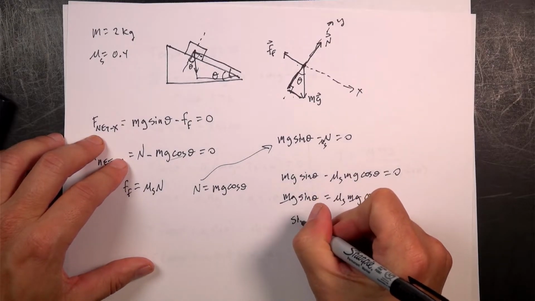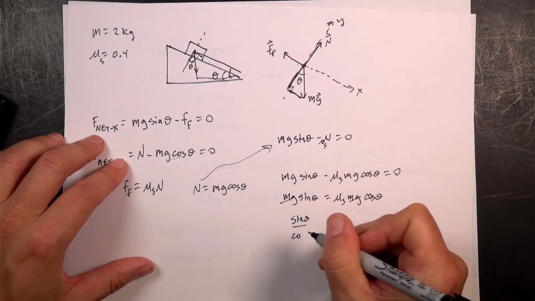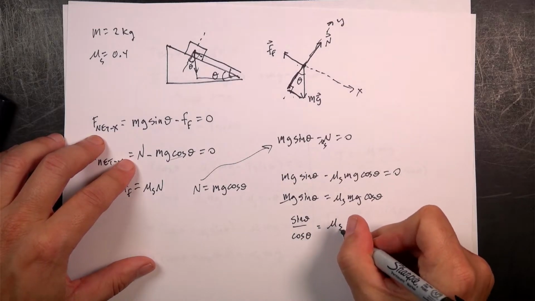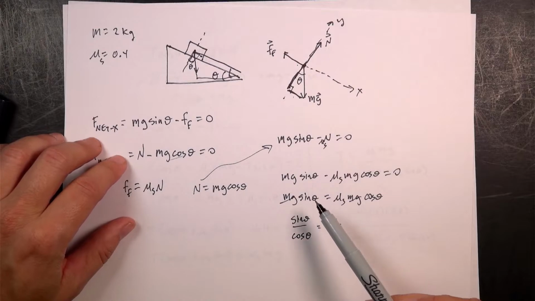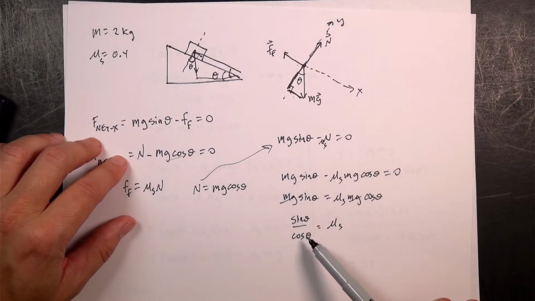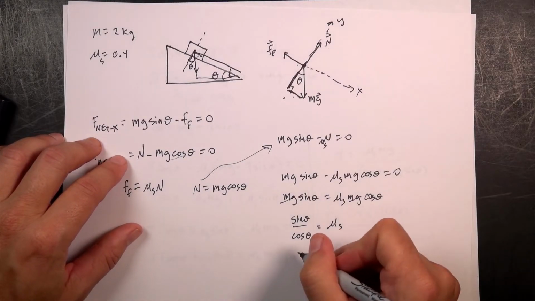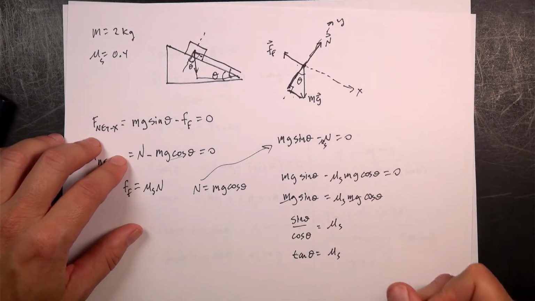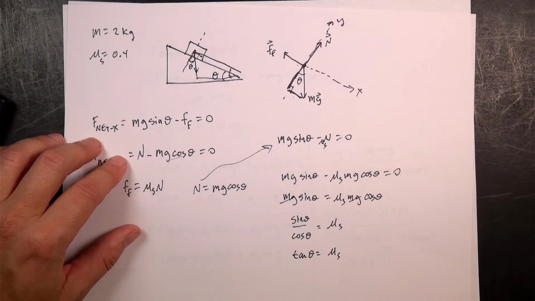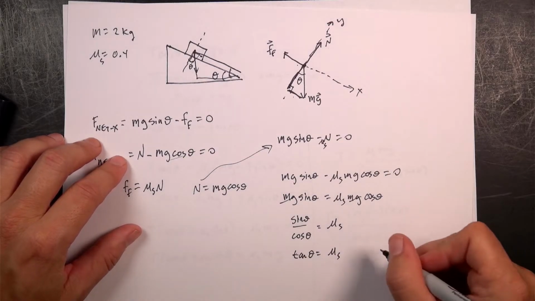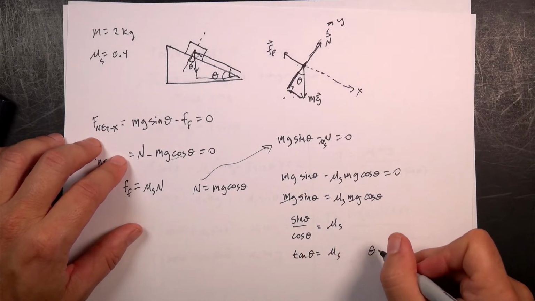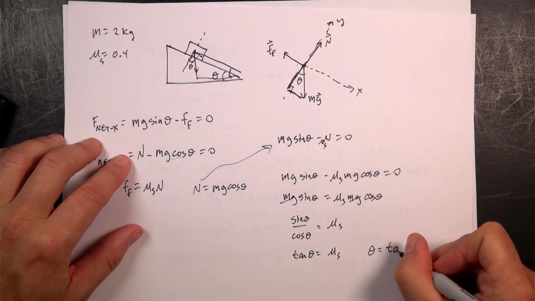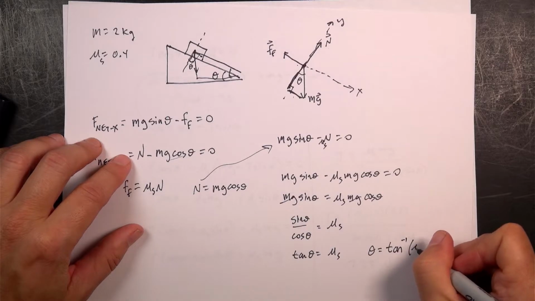So I get sine theta divided by cosine theta equals mu s. This is a little trig trick for you. And so now I can use my trig identity that sine over cosine is tangent. So this is going to be tangent theta equals mu s. And now I just need to solve for theta, and by taking the inverse tangent on both sides, theta is going to be the inverse tangent of mu s.